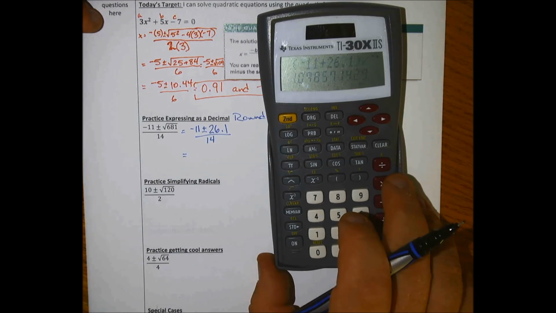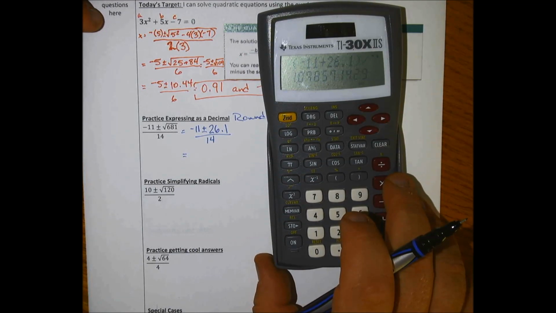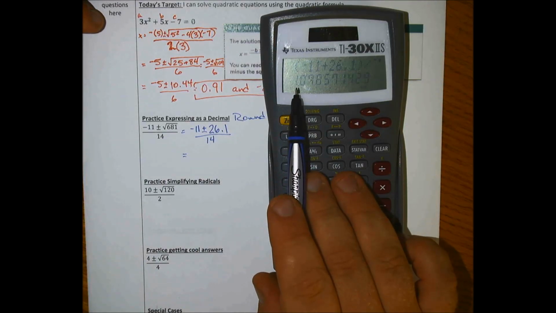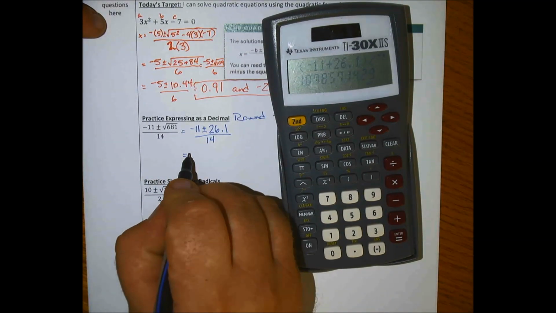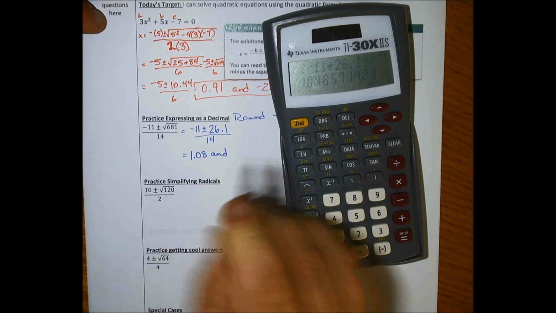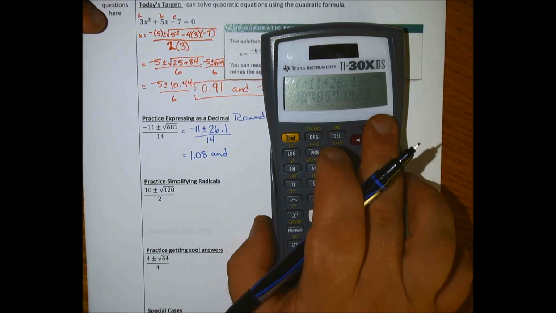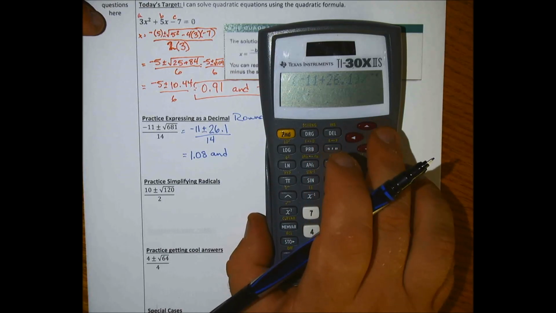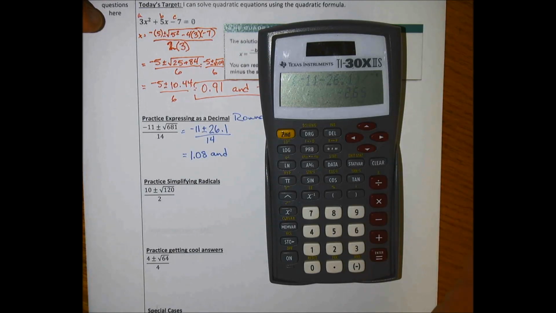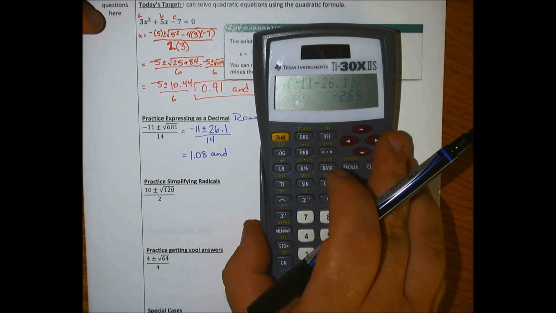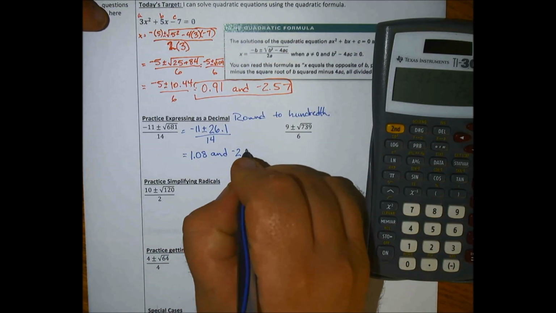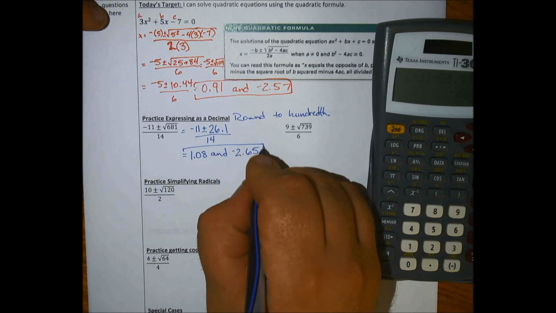So when I plug that in, I get 1.0785, and a long string of numbers. A very ugly number there. So we're just going to round that to 1.08. And now to do the other one, I just use my up arrow to go back up into that equation, and I change that plus sign to a minus, and then hit enter, because the number stayed the same. And now I get negative 2.65. And those are my 2 answers.